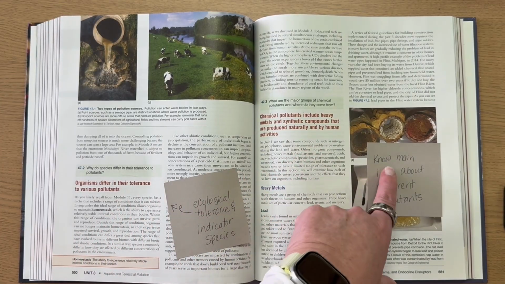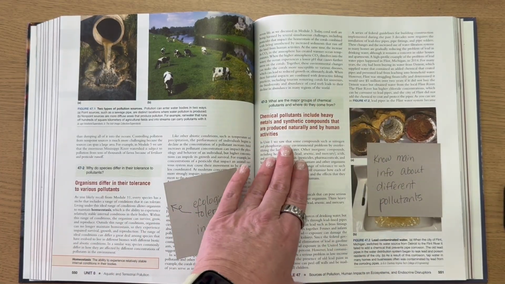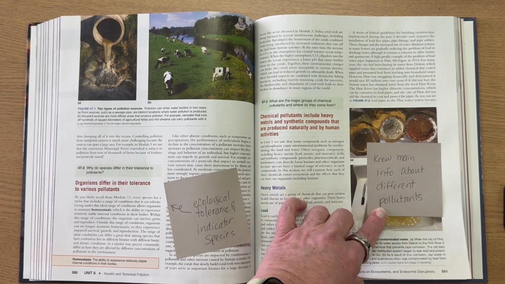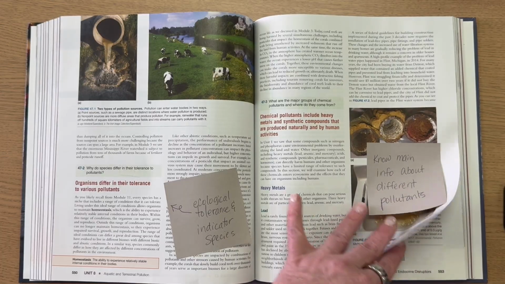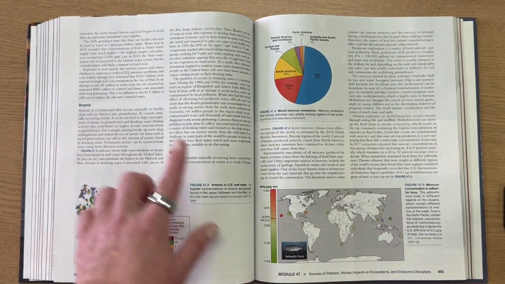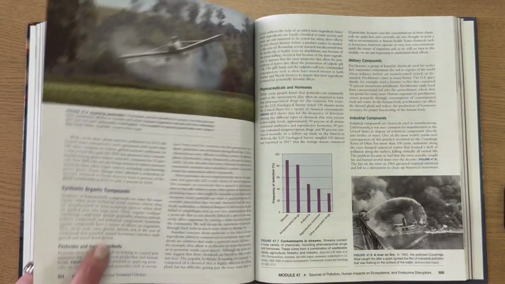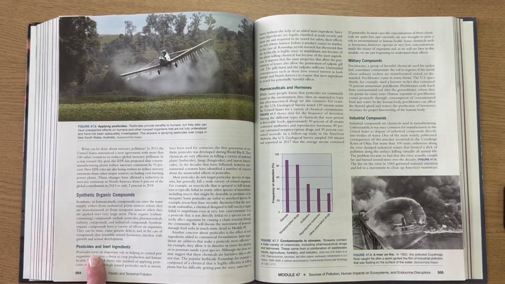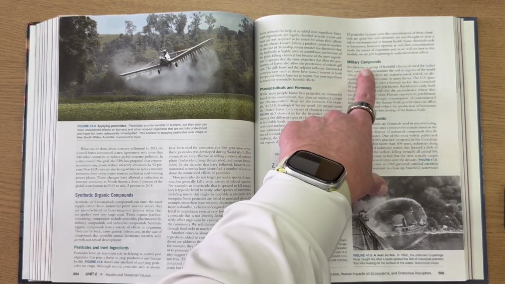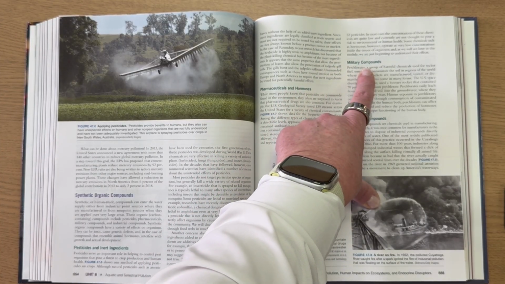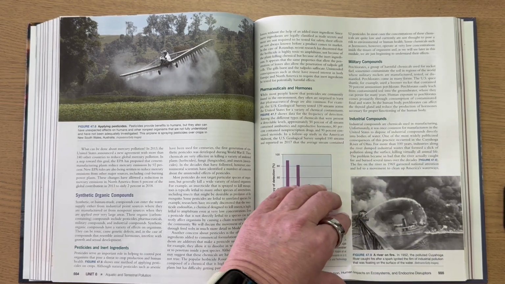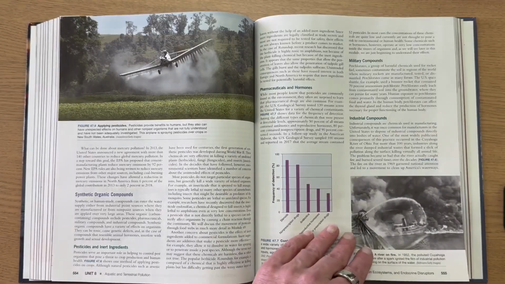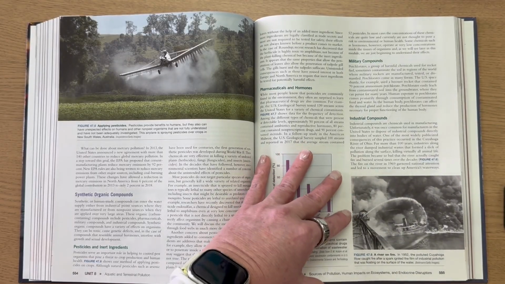And then, moving into the different types of pollutants that we have, knowing the main information about all of those different types of pollutants would be important. So we have the heavy metals like lead, arsenic, mercury, quite a bit of information there. Moving into the synthetic or man-made chemicals: pesticides, pharmaceuticals, military, like biological weapons, industrial compounds, all of those things are really important to know. And then understand, we have these things called forever chemicals.